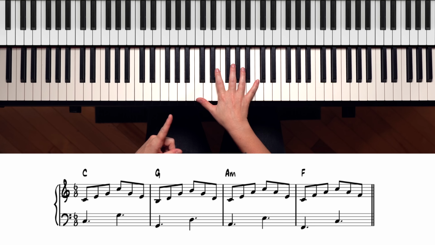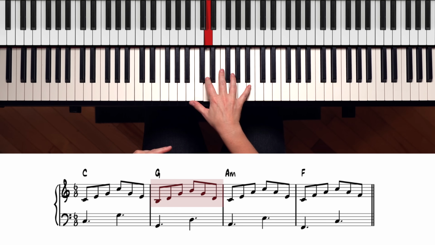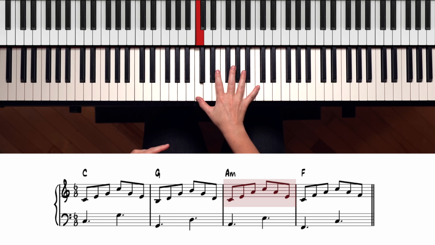So in those cases, chord inversions are so important because they're going to create voice leading in what you're playing. So make sure that you check out the chord inversions first, so it's going to be much easier for you to play those patterns. So let's play the whole thing. So we have C, G, A minor, and F.